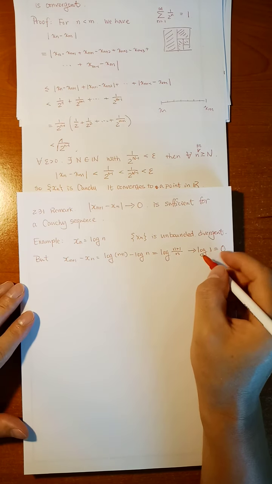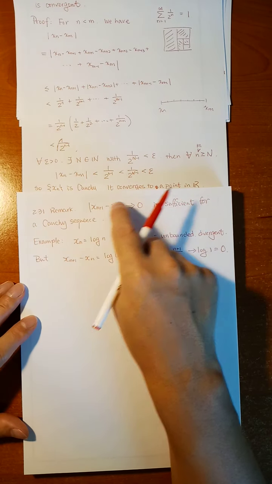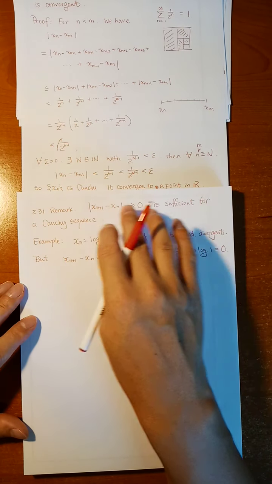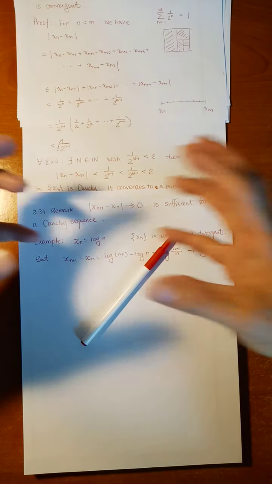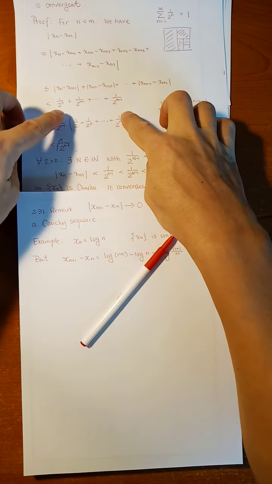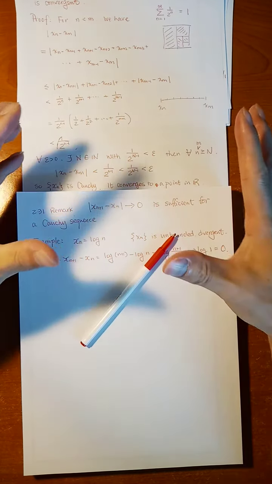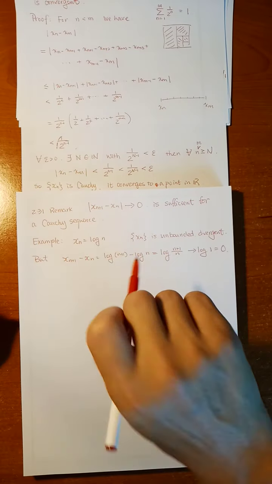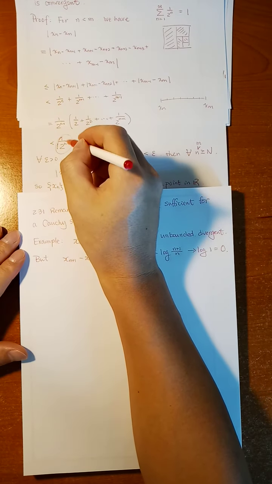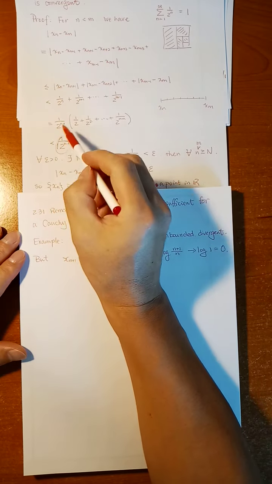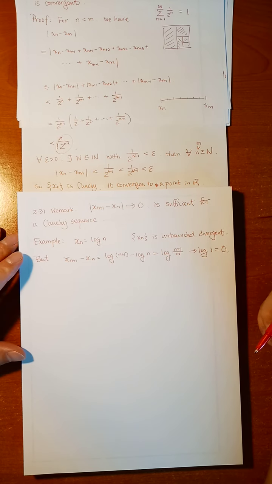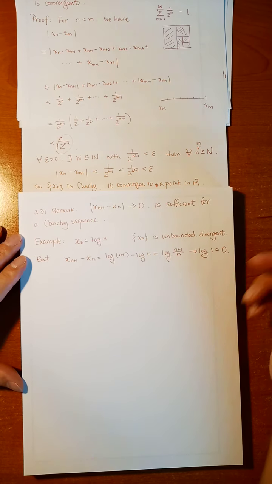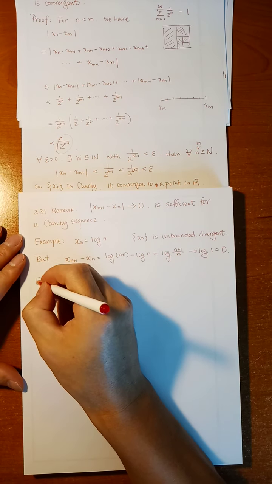Okay? So if you only have the distance approaching 0, it's not enough. You also need to add all the terms together, so the sum will still converge to 0. I need this sum to converge to 0. Also, this sum only depends on one number, not two numbers. Okay? So this is Remark 2.31.